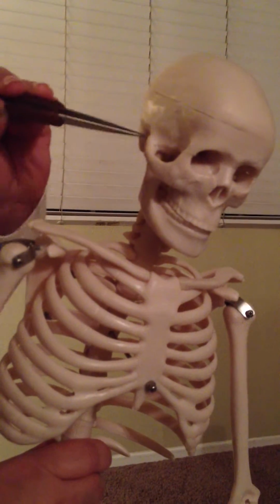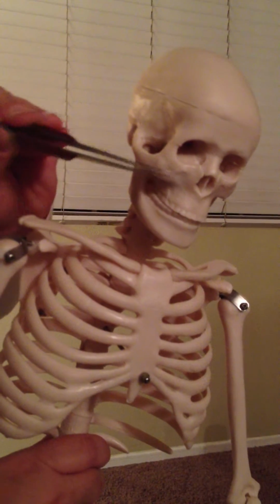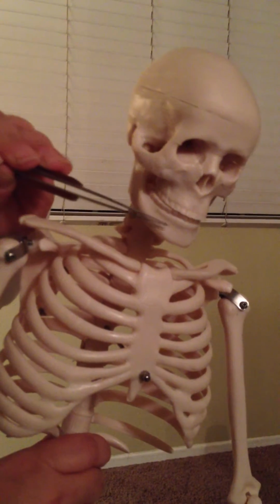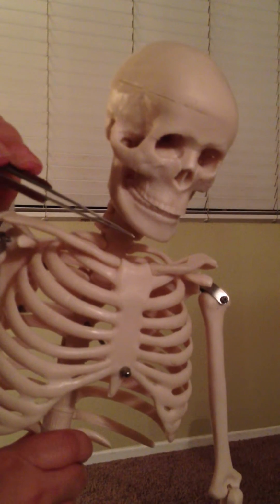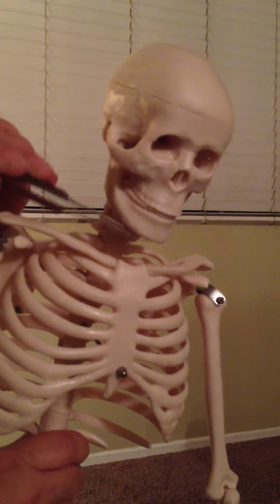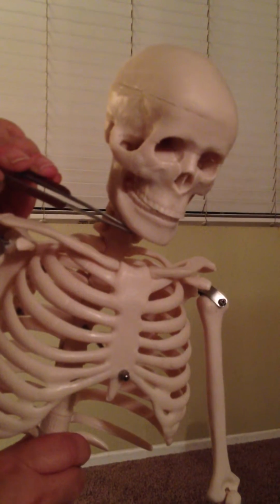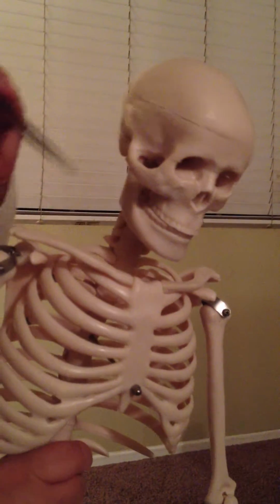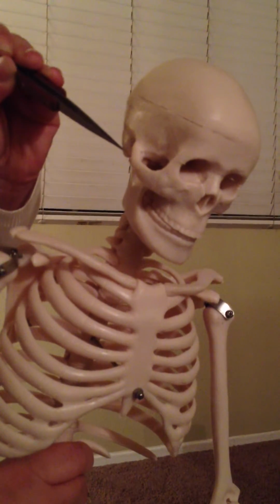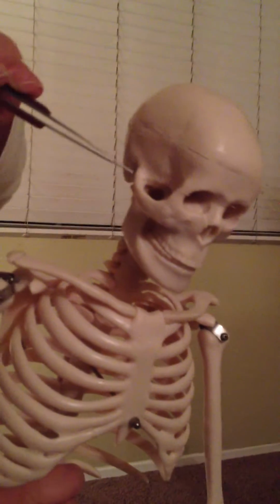So this is your zygomatic process, your zygomatic bone. You have your mental foramen. You have your mental protuberance. Your mastoid process. You have your external acoustic canal, which is a little hole.